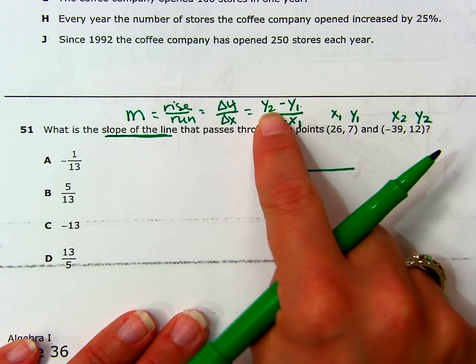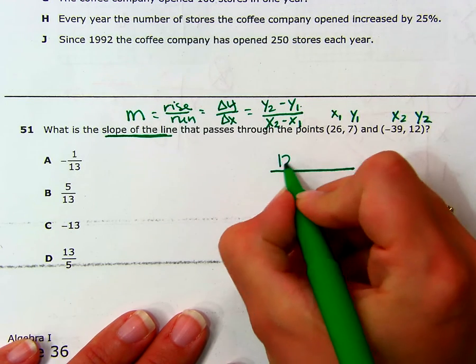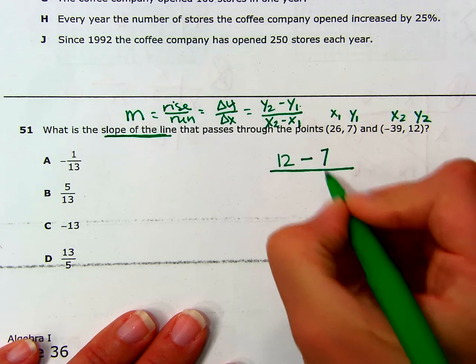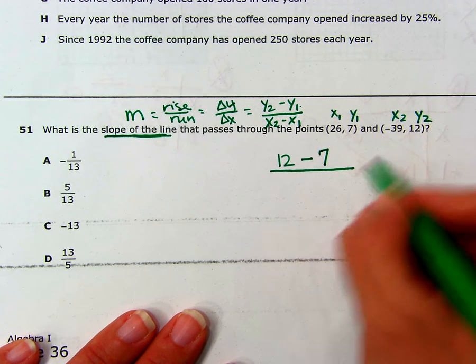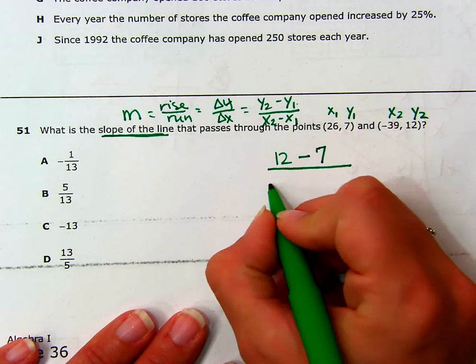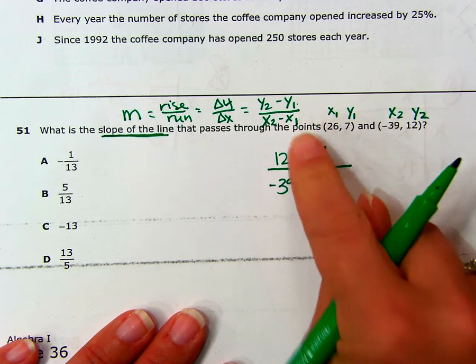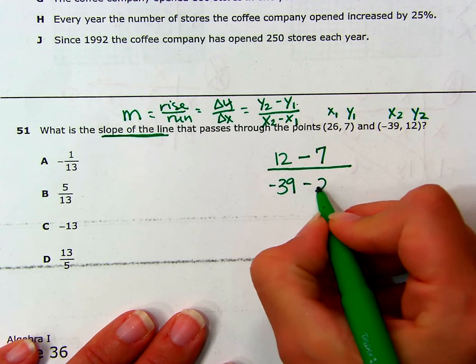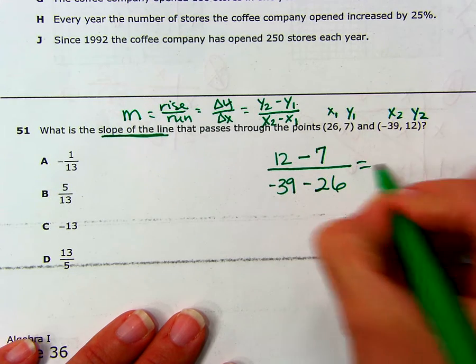So my y2 value is 12 minus my y1 value is 7 over my x2 value is negative 39 and my x1 is 26. So that's going to go right there.